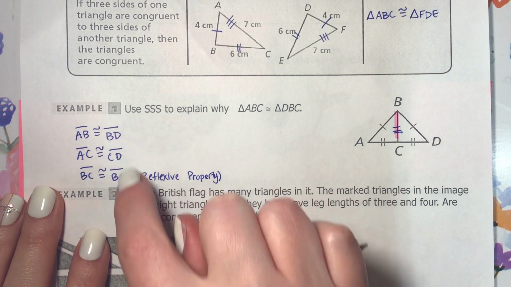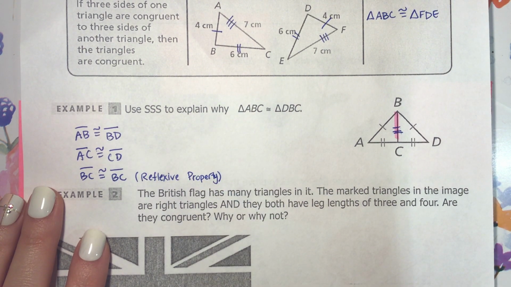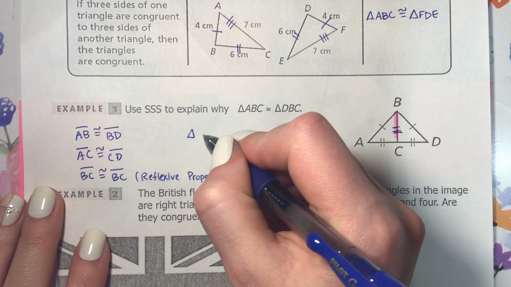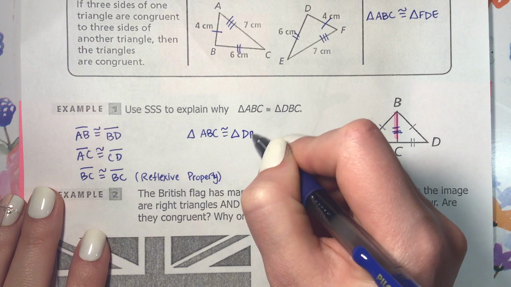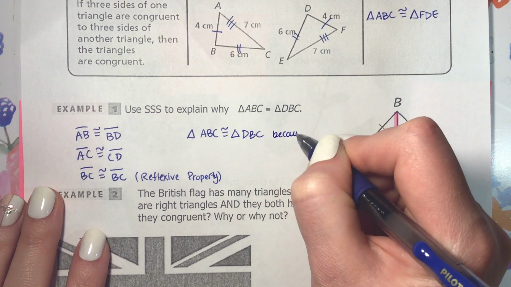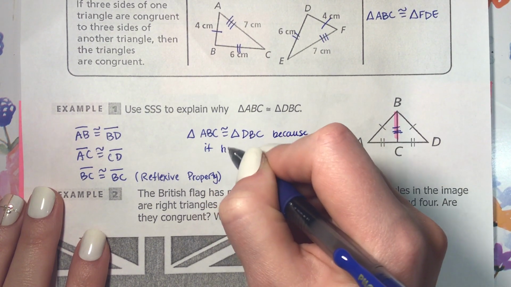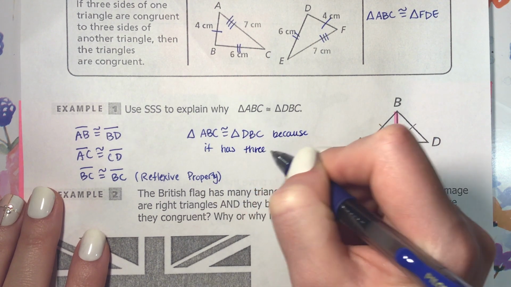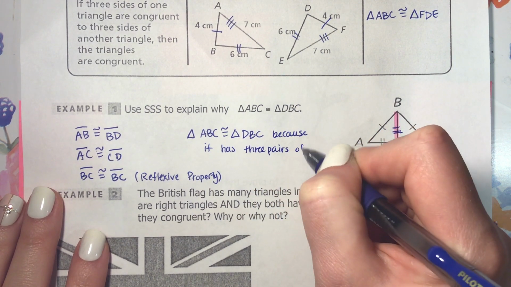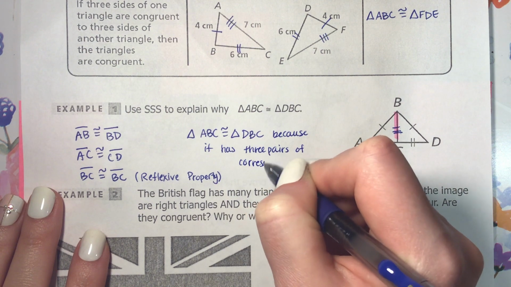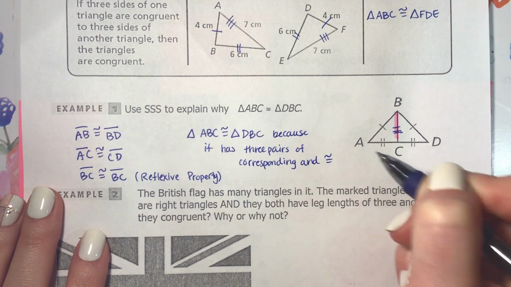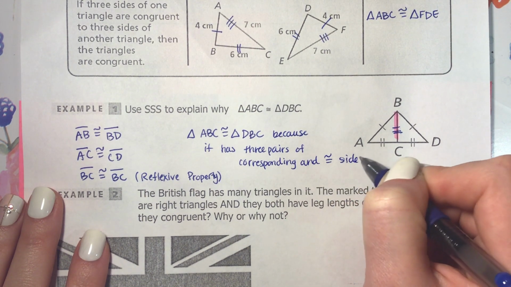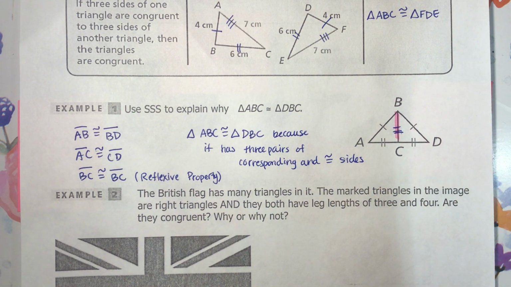So now I have 3 pairs of corresponding sides that are congruent. So I am going to say triangle ABC is congruent to triangle DBC because it has 3 pairs of corresponding and congruent sides. Essentially, because of side, side, side.